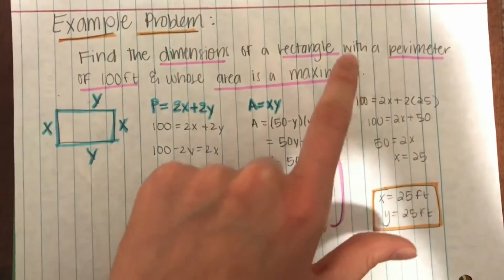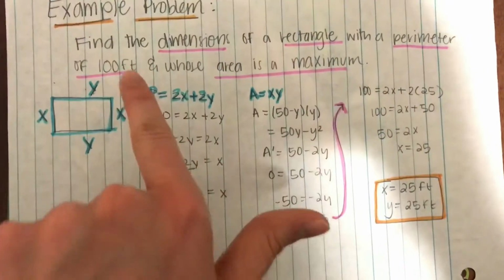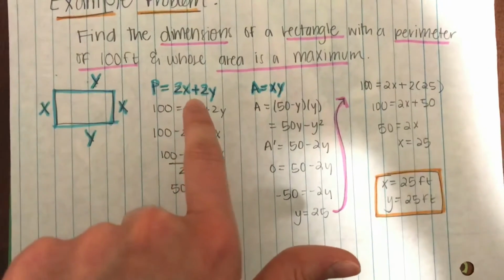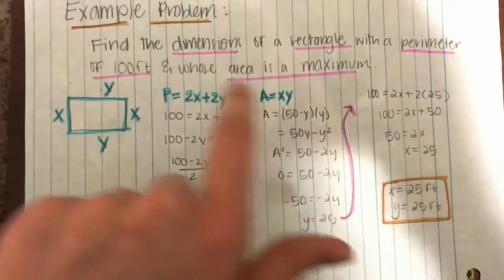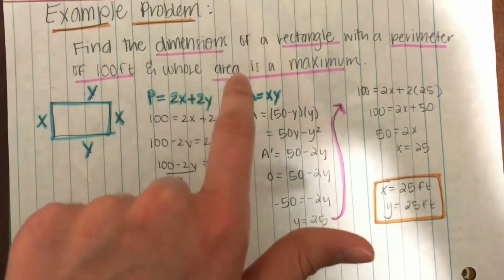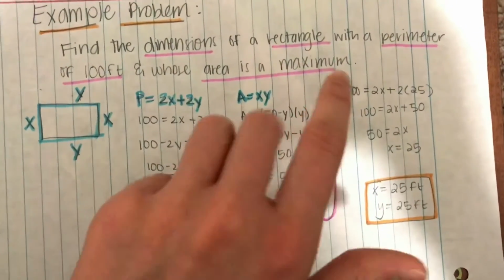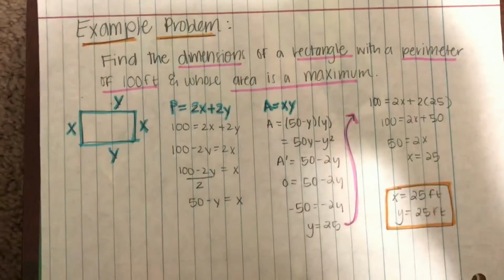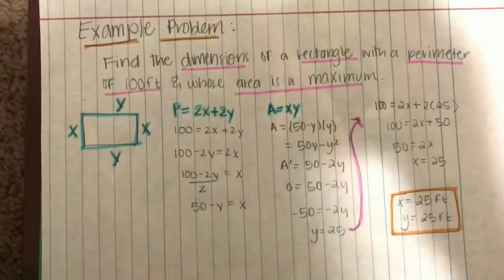Okay, with a perimeter of 100 feet. Well, I know that P for a rectangle equals 2x plus 2y. Okay, and the perimeter is 100 feet. And whose area is a maximum. Okay, I already know that I'm going to be maximizing my area, so that's my objective equation. Alright, now we can go about this problem.